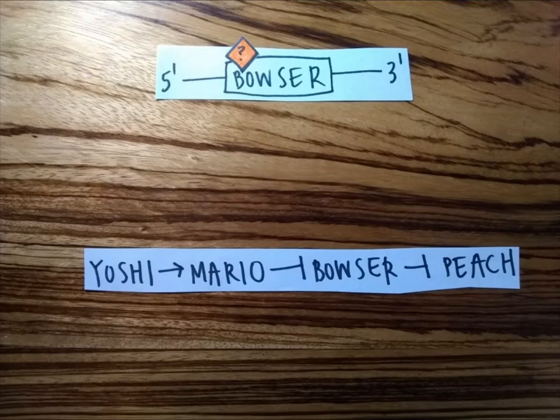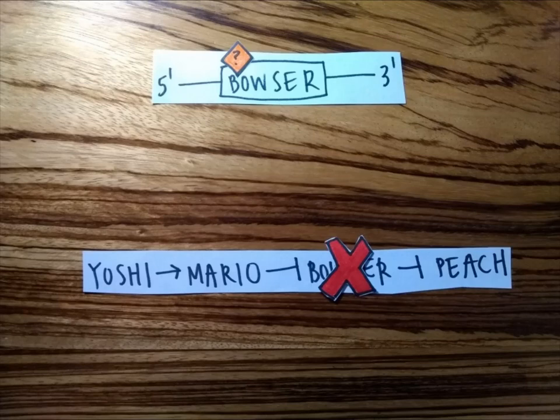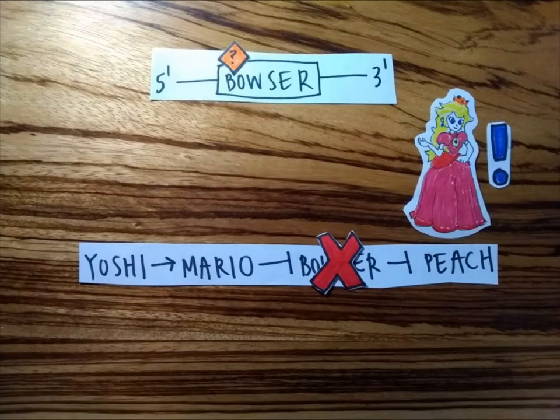As in all discussions involving genetics, mutations can occur and have drastic impacts on the phenotype of the organism. If this organism exhibits a mutation in the Bowser gene, that gene won't be expressed. Therefore, there will be nothing to inhibit expression of the Peach gene, so the Peach gene will be expressed and the mushroom kingdom will have peace and prosperity.